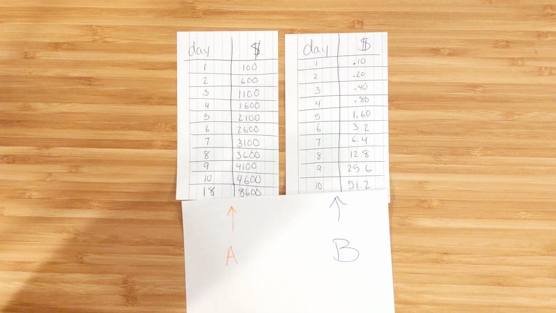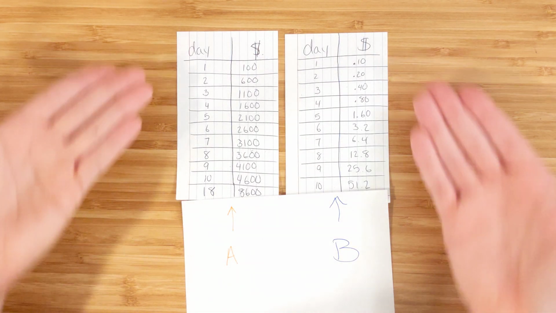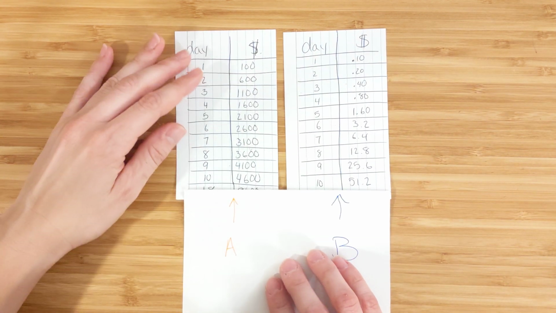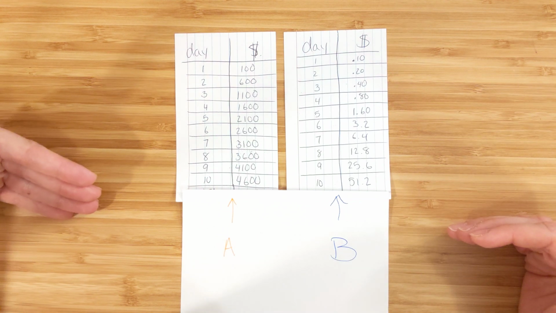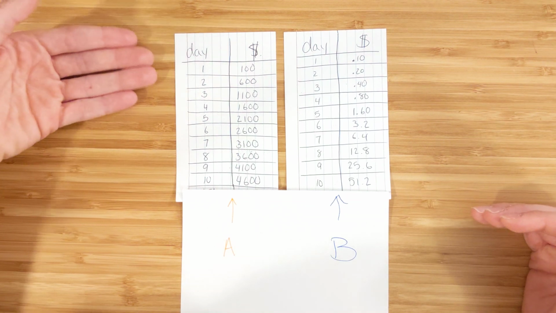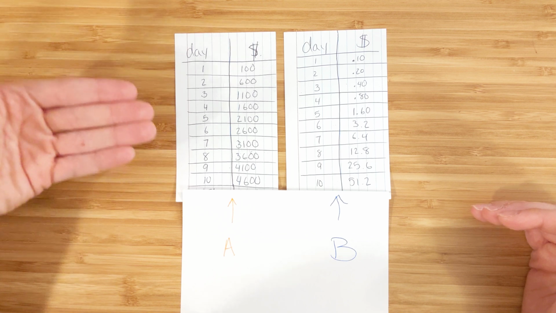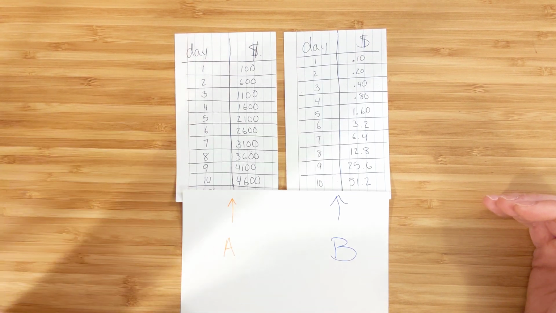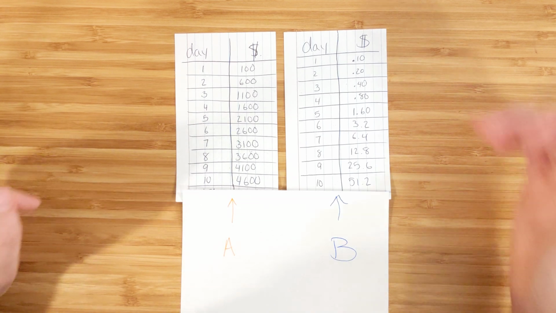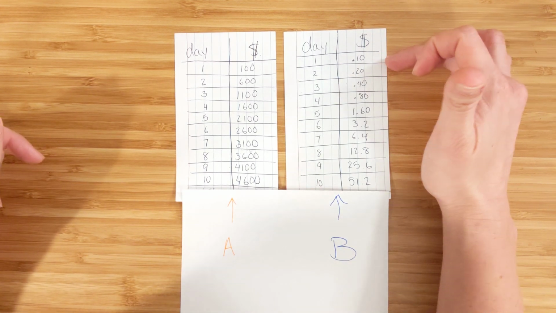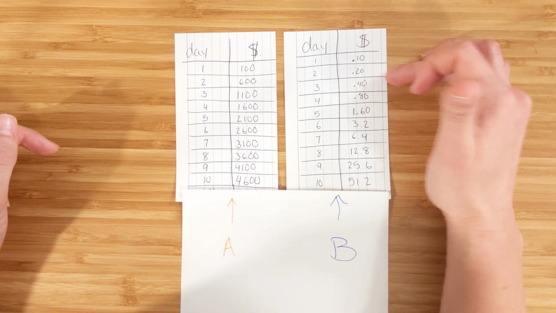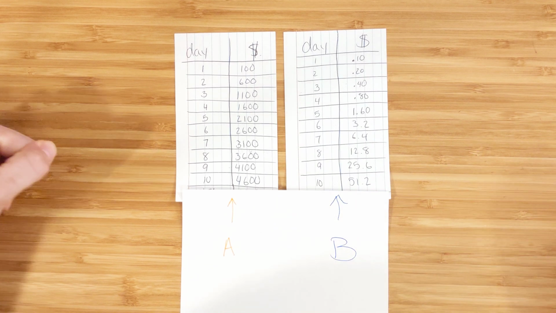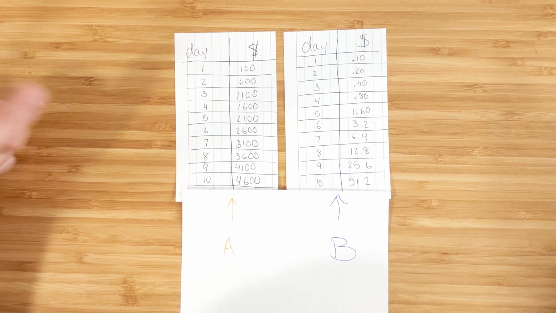To make these options a little bit easier to visualize, I wrote out what each pay scale would look like for your first 10 days of work. Okay, here's option A where they were going to pay you $100 and then an extra $500 each day after that. So by day 10, you're making $4,600 in 1 day of work. Pretty cool. In option B, they're going to start with 10 cents, but then they're going to double it to 20 cents and double that to 40 cents and double that to 80 cents and so on and so forth. And by day 10, you're making $51.20.